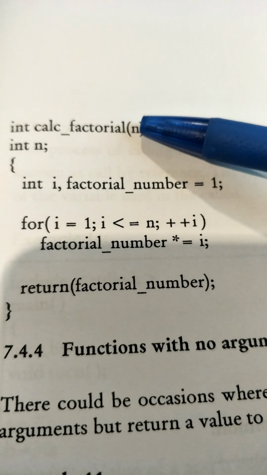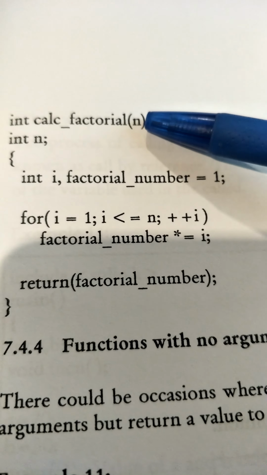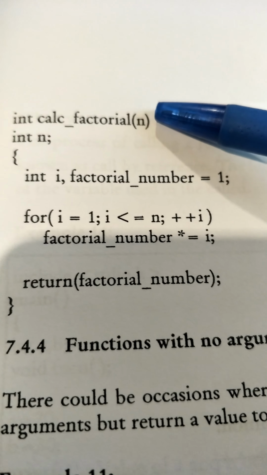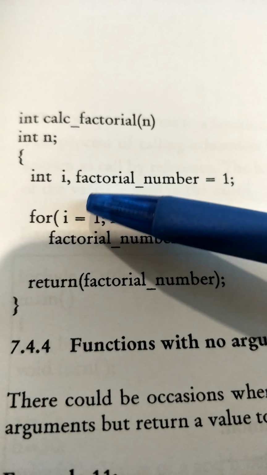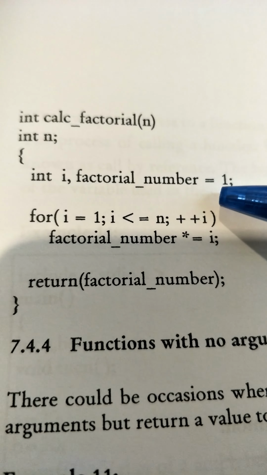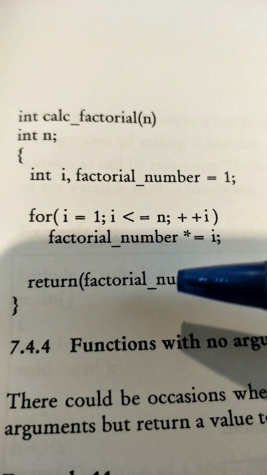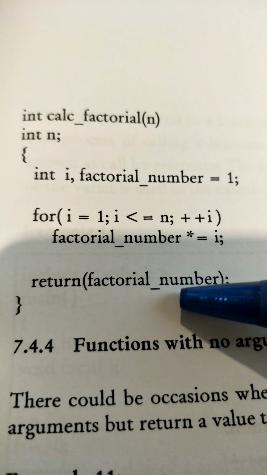We call number, here n is the formal argument, and the rest is how we do the process. That calculates the factorial, and returns the factorial value to cult factorial, and goes back to the main program.